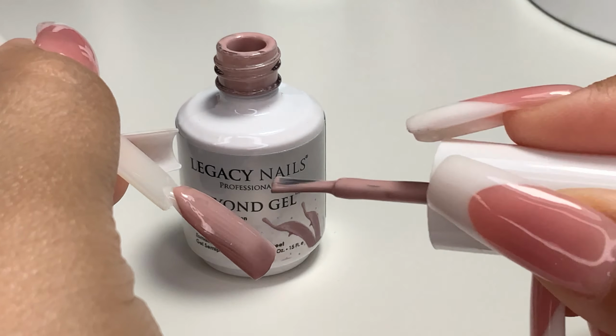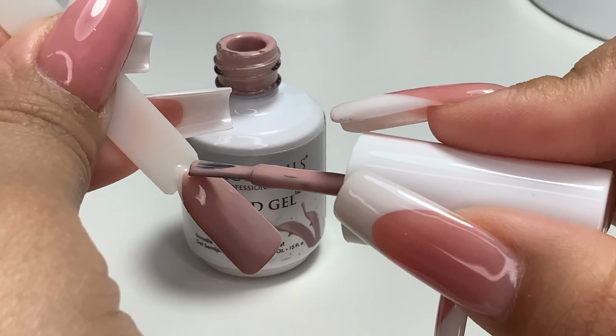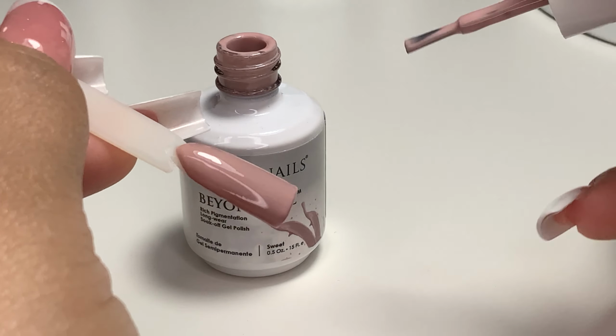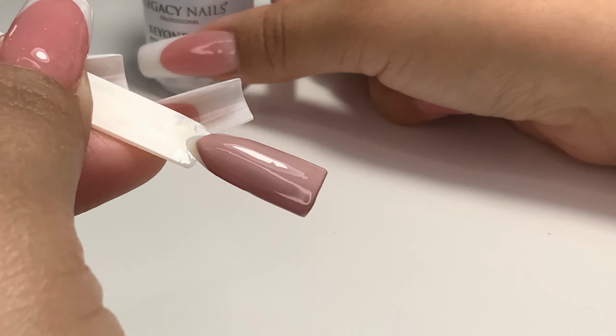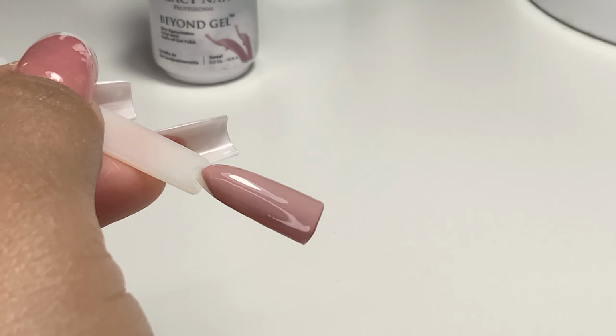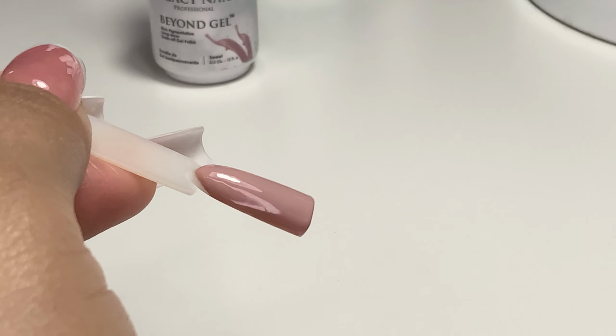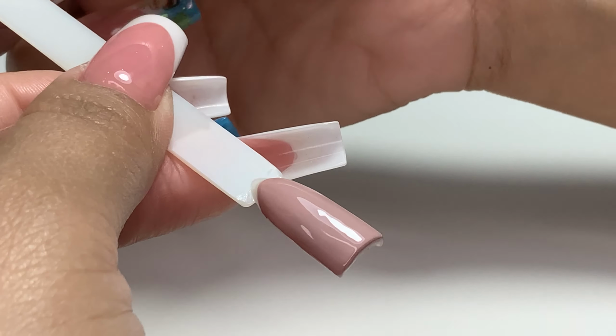And then I'm just going to go afterwards and clean my brush as much as possible and just blend that in, and then lightly stroke that into place. Give it a couple seconds for it to set. Clean your sides if you have to, because sometimes the gel starts running into your sides and you start losing that shape of your nail, so you want to avoid that as well.